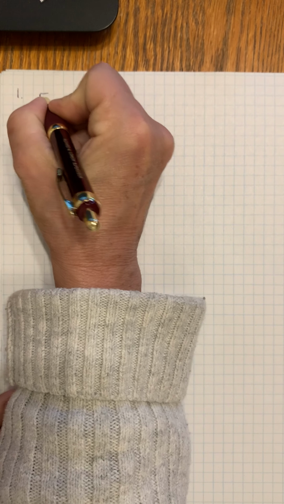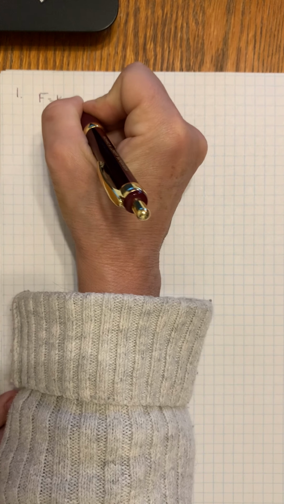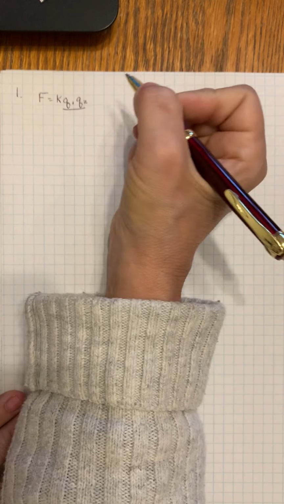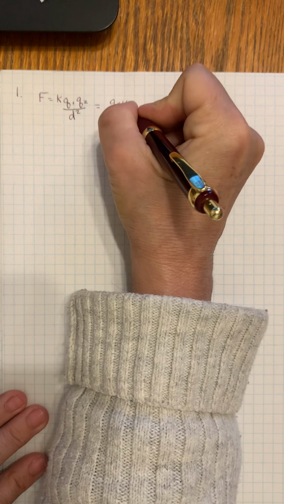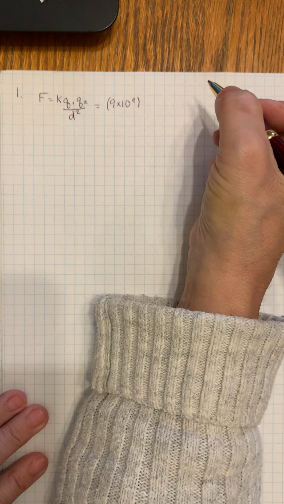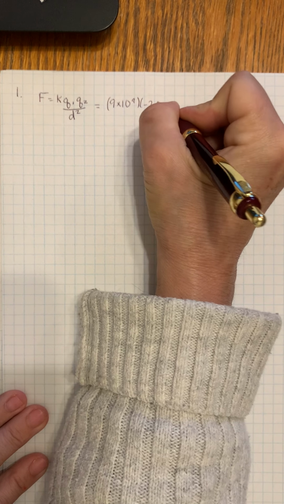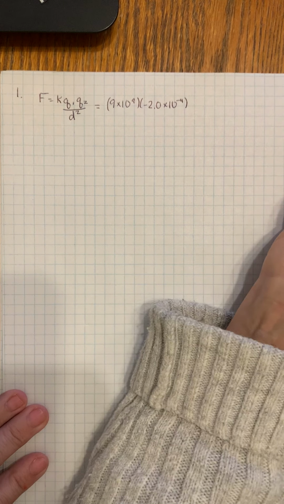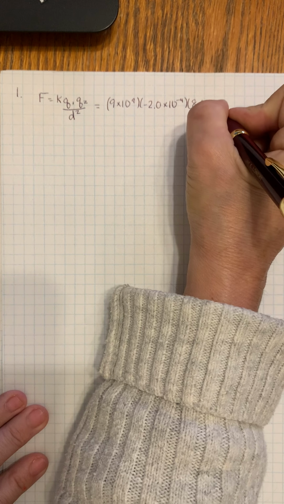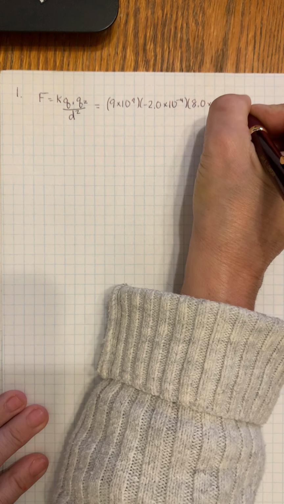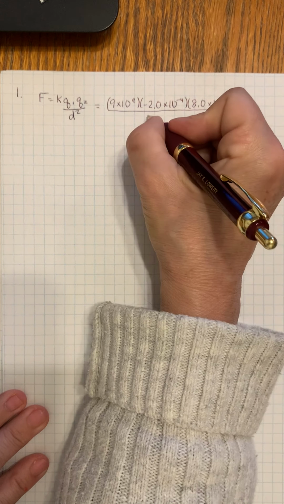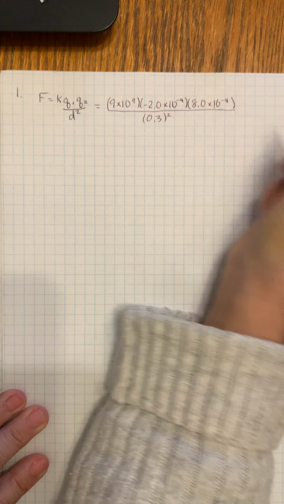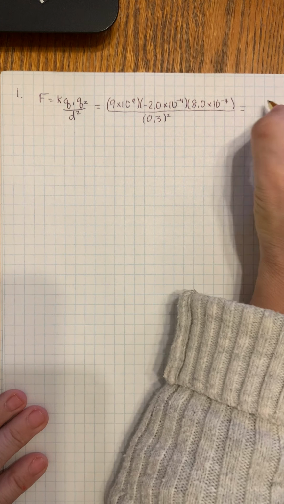So this is going to be F is equal to k q1 q2 over d squared. Let's just go ahead and use d's for all of these, so that we won't get confused. So this is going to be 9 times 10 to the 9th. The first charge they told us was -2 times 10 to the -4th. The second charge was 8 times 10 to the -4th. And they are separated by a distance of 0.3 meters. Set that all up, and the answer is negative.